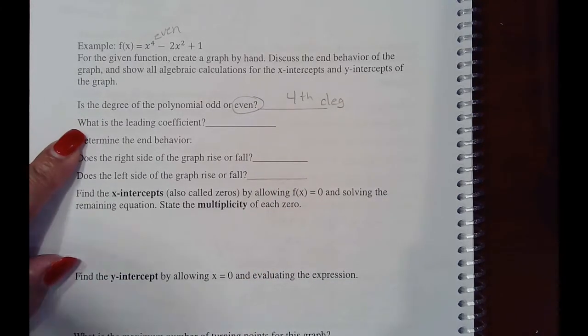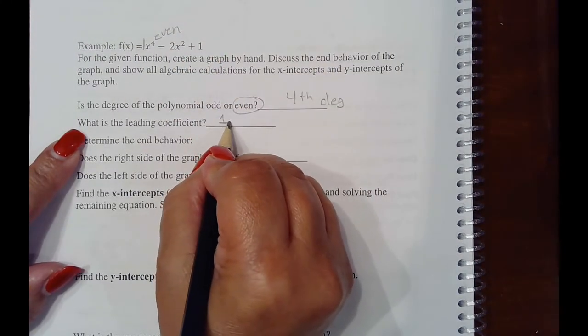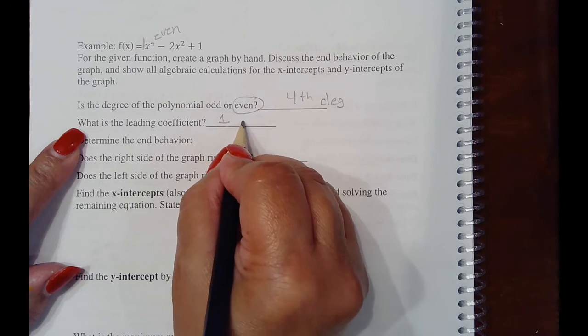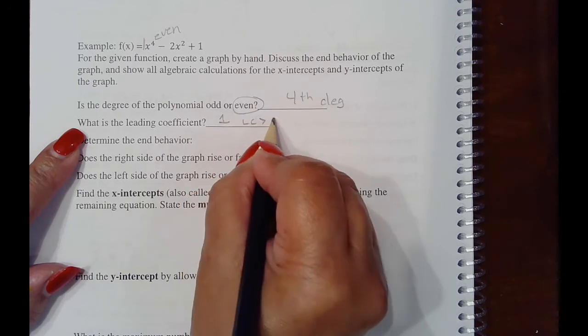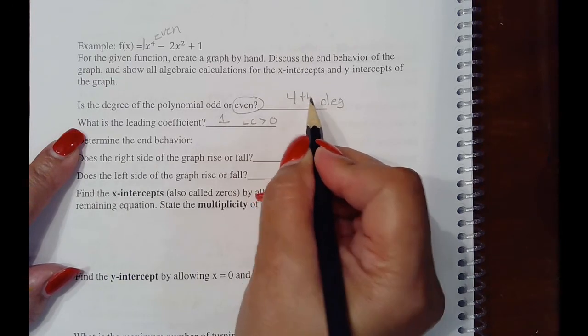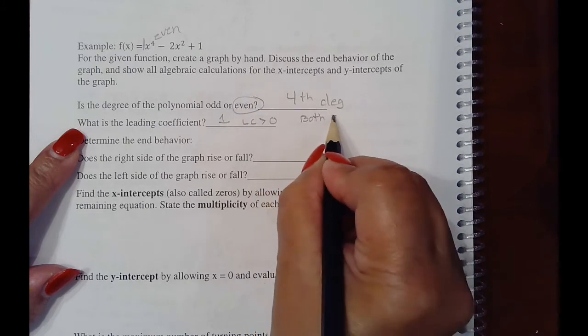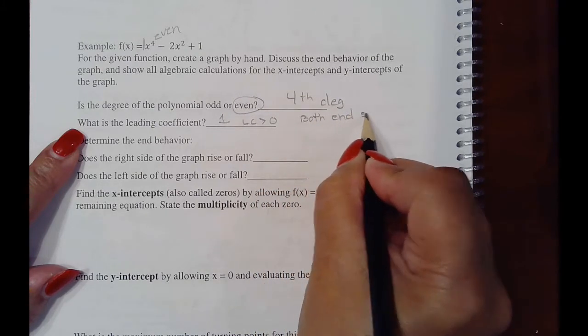What is the leading coefficient? The number in front of it, 1. Okay, this is your leading coefficient, and whenever your leading coefficient is positive, combined with an even degree, that means both ends move in the same direction.